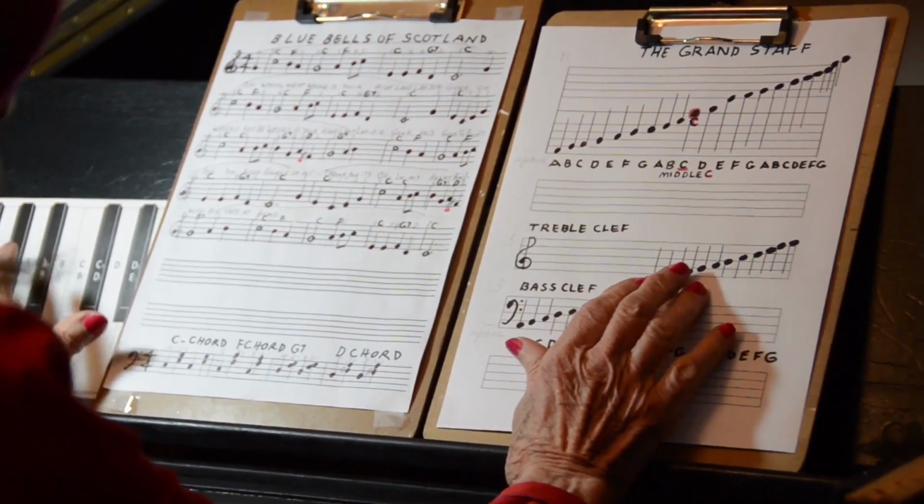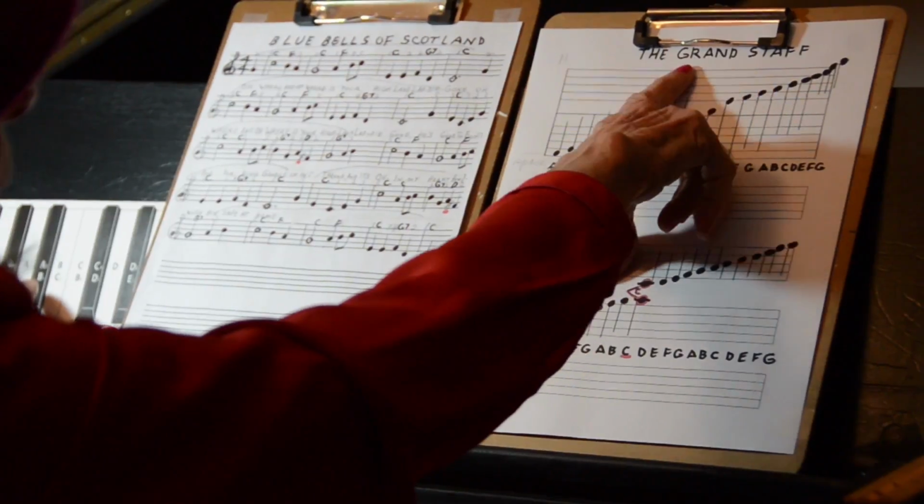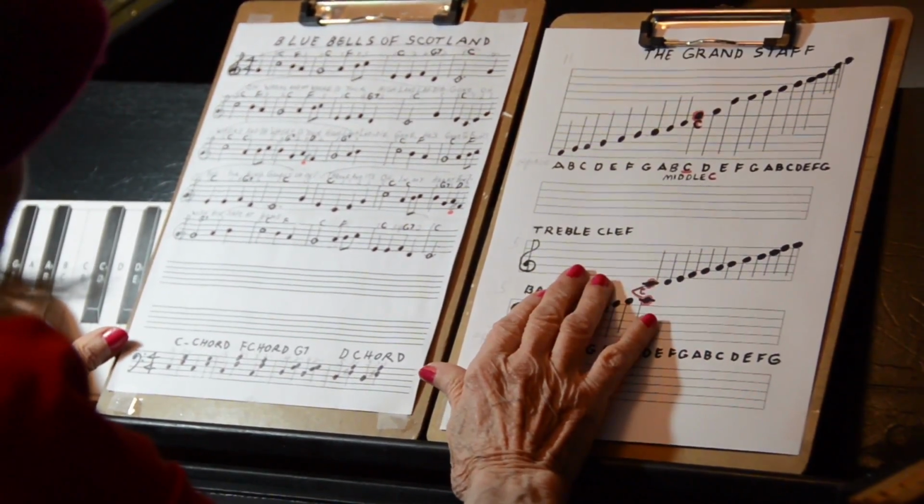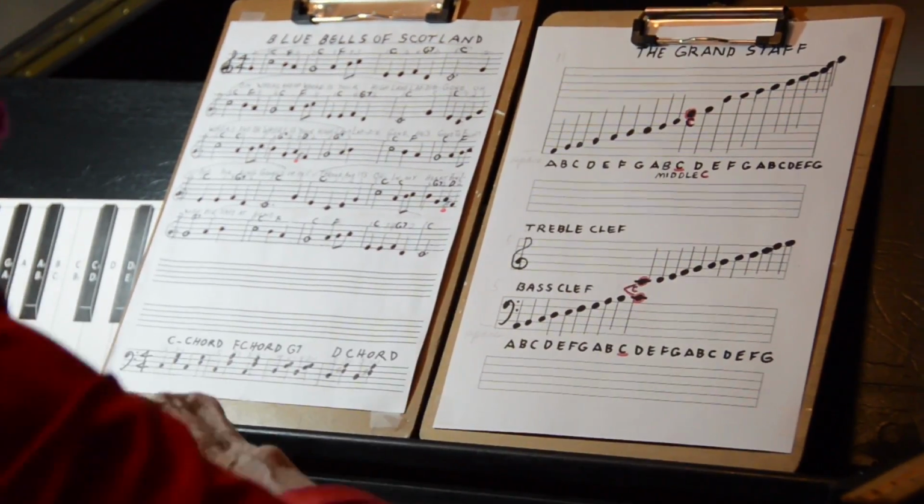I would like you to write down the grand staff. While I'm playing the piano, you could study this.